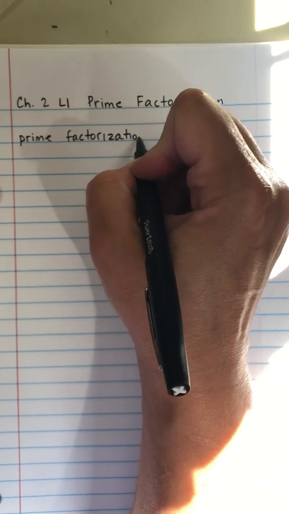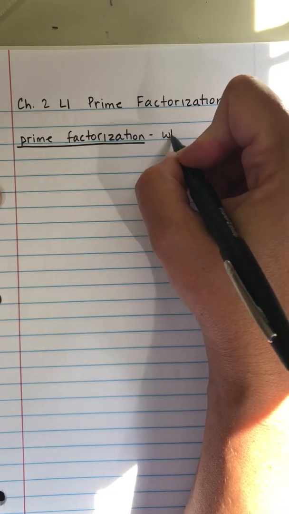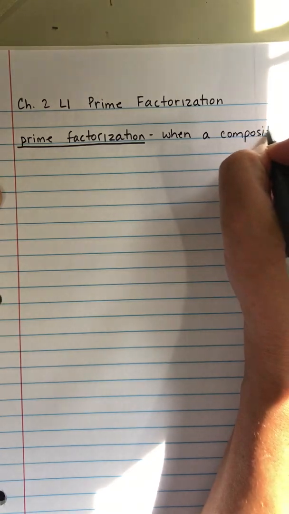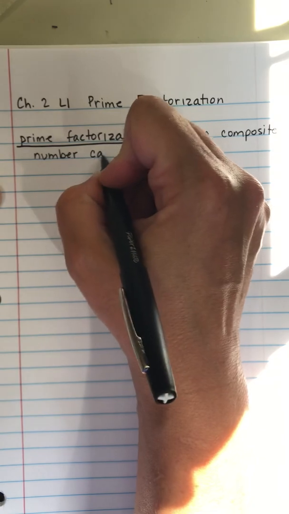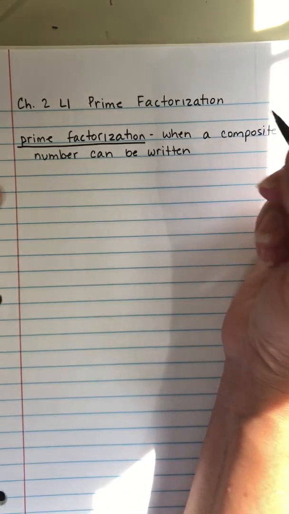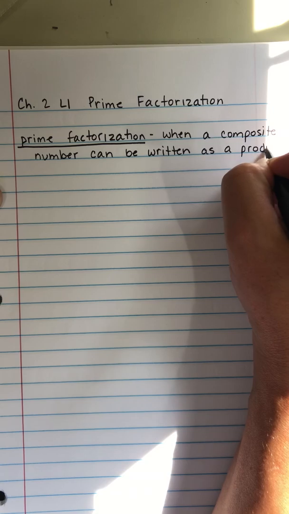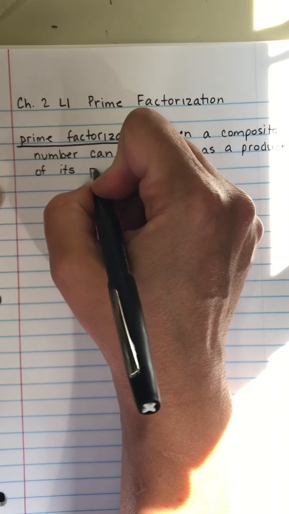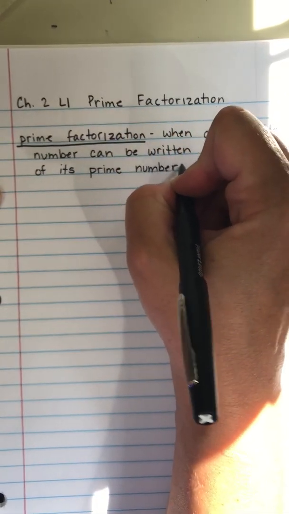And prime factorization is just when a composite number can be written as a product of its prime numbers.